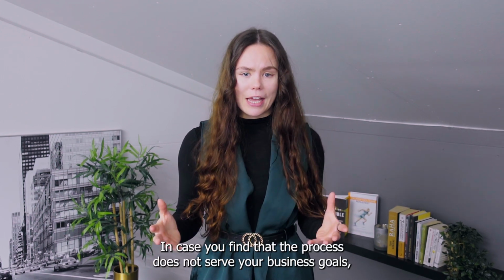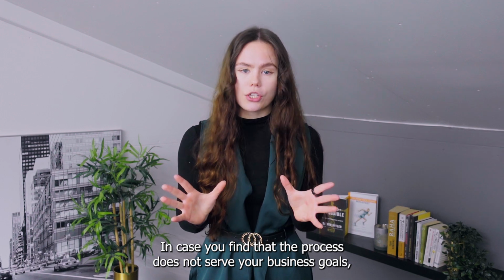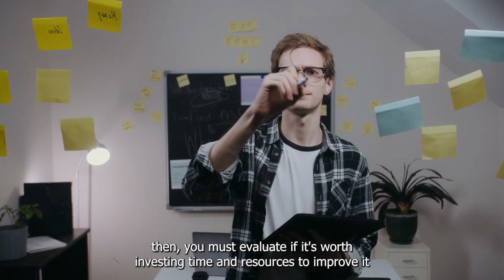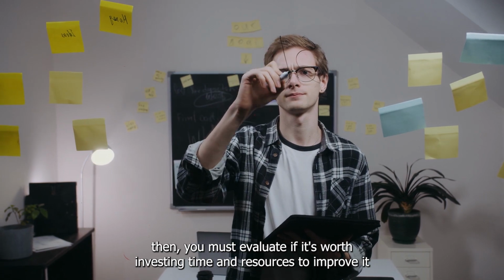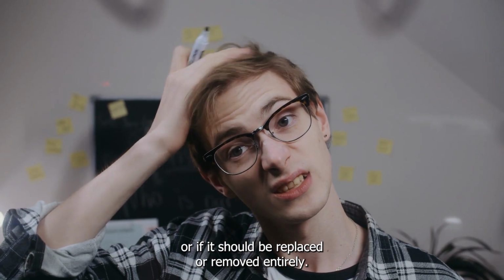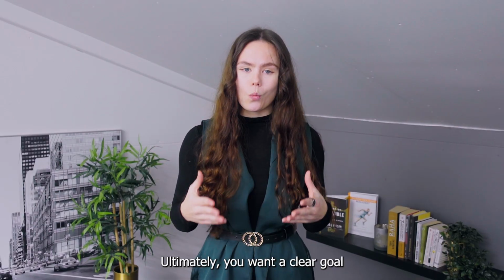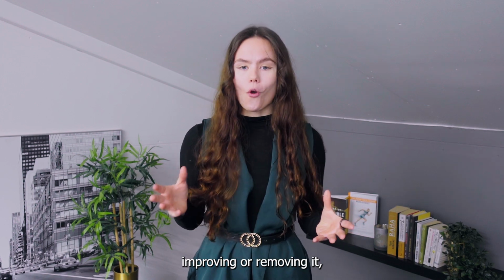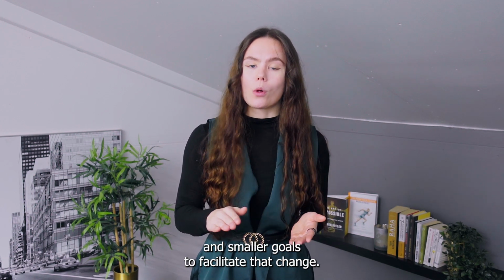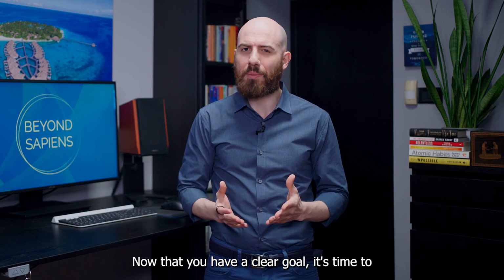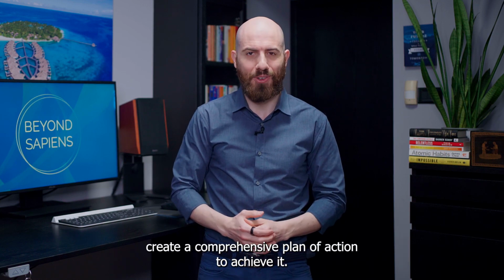In case you find that the process does not serve your business goals, then you must evaluate if it's worth investing time and resources to improve it, or if it should be replaced or removed entirely. Ultimately, you want a clear goal for the process, whether improving or removing it, and smaller goals to facilitate that change. Now that you have a clear goal, it's time to create a comprehensive plan of action to achieve it.